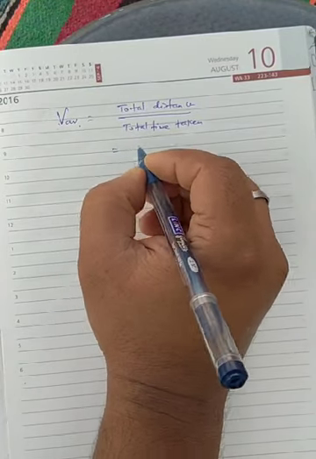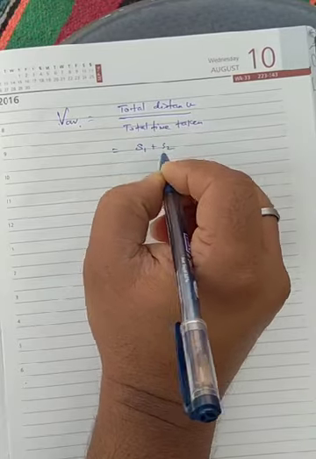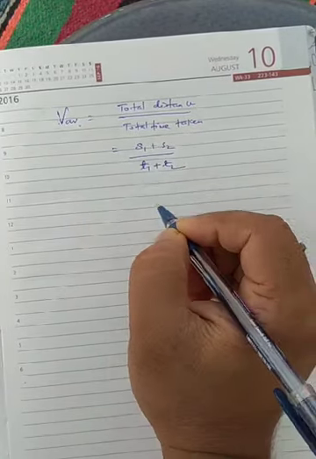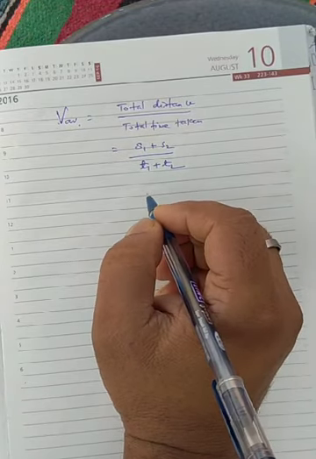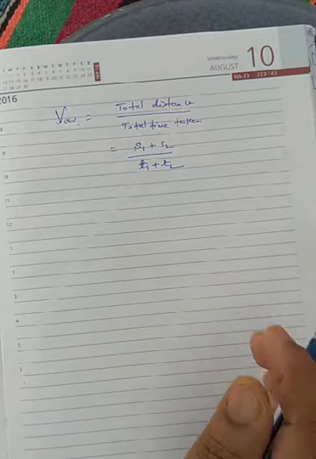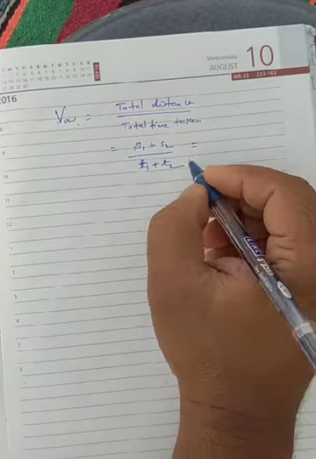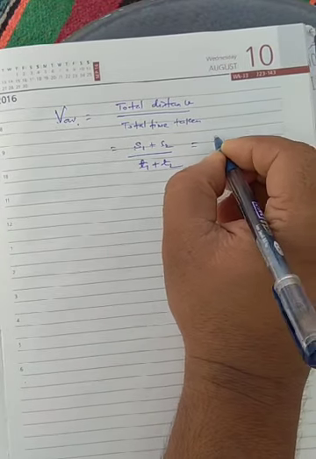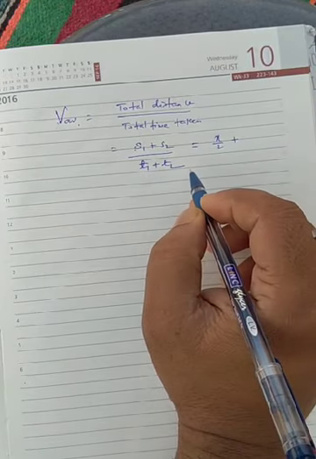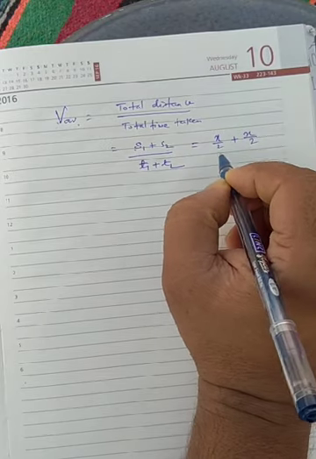So total distance means what? S1 plus S2 by T1 plus T2. Now, what is S1? S1 is the distance between A and C, which was x by 2, plus S2 is the distance between C and B, which is x by 2.